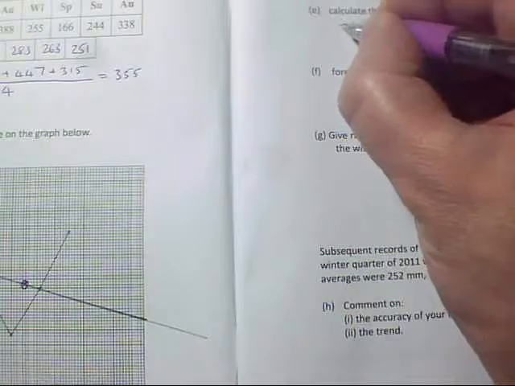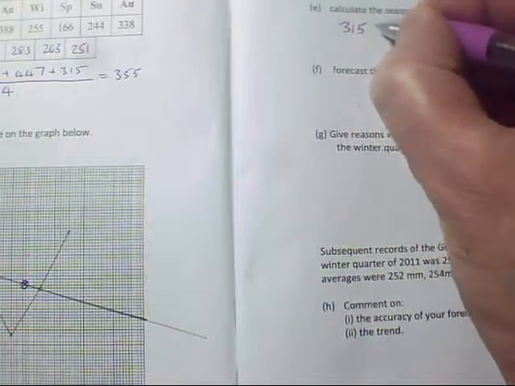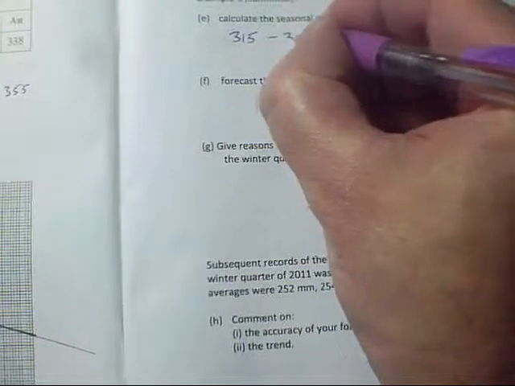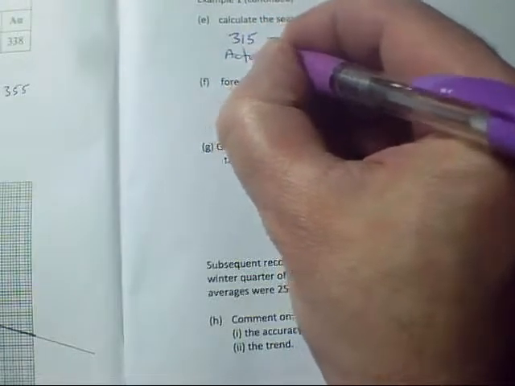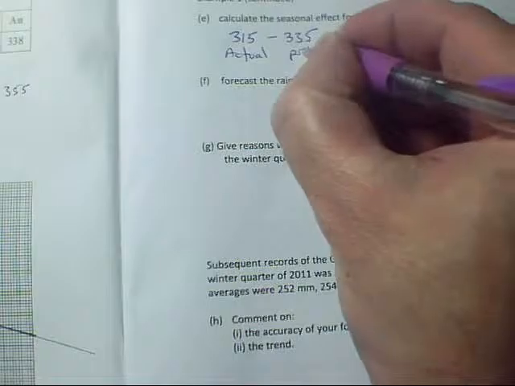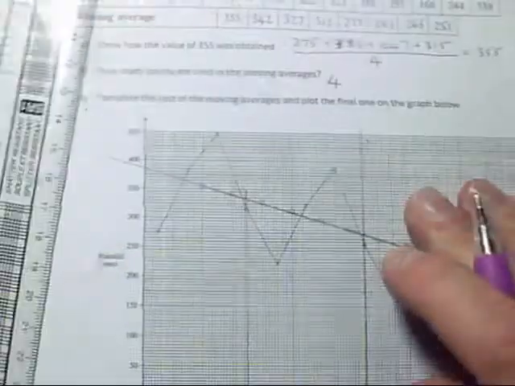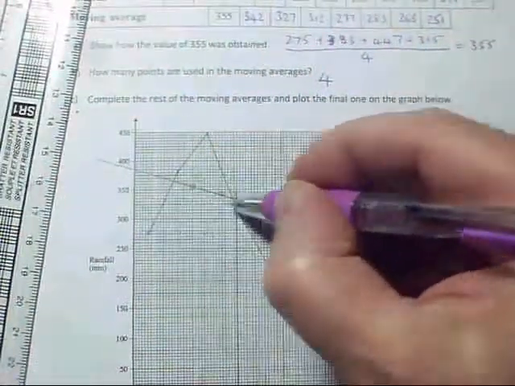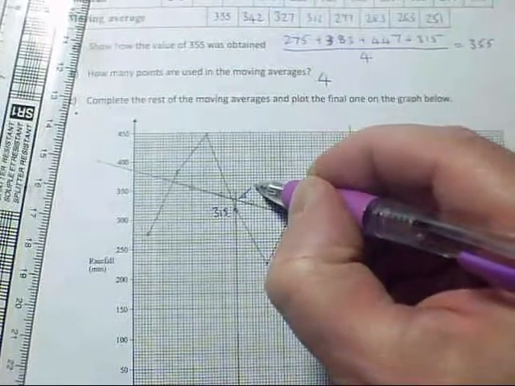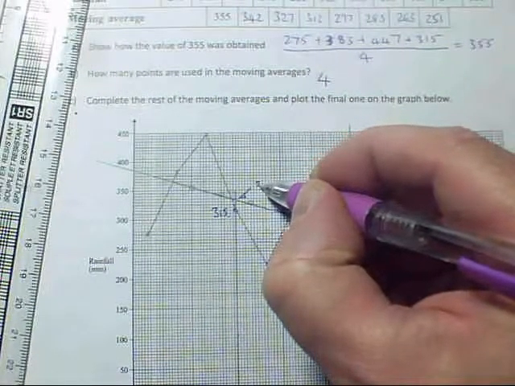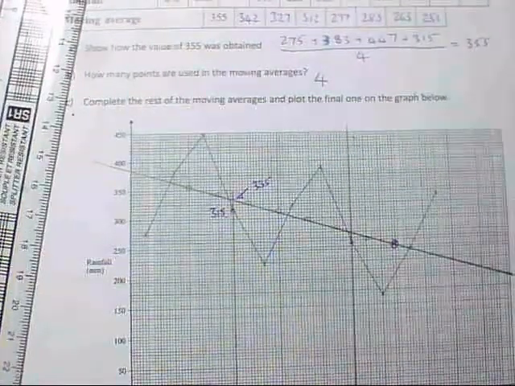The actual was 315 minus 335, because I'm doing the actual minus the predicted. So just go back to the graph, that value there is 315, that's the actual, but the predicted one here is the 335.